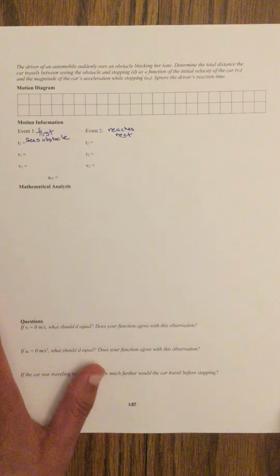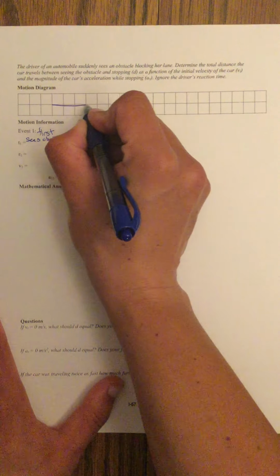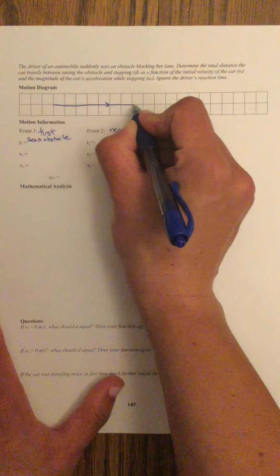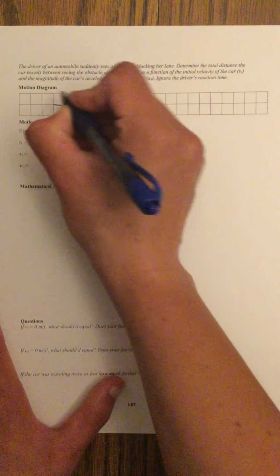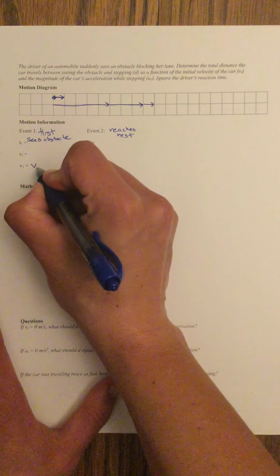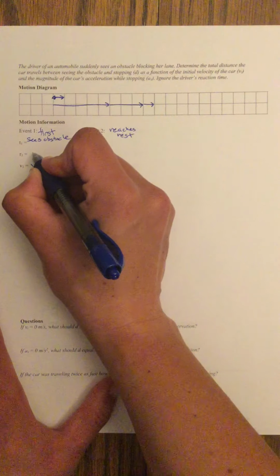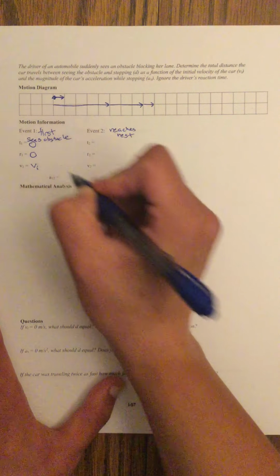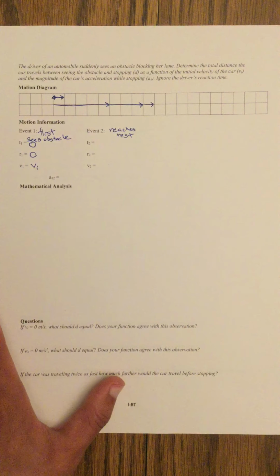The driver is initially moving with an initial velocity and comes to rest, so we're going to show slowing down. And let's start at 0 and say the driver is going in the positive direction, so the initial velocity is positive. R1 is 0, T1 we'll say is equal to 0.